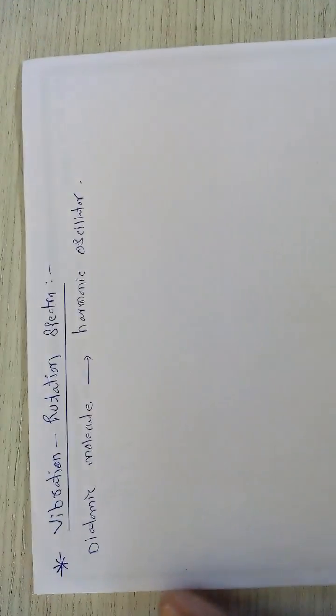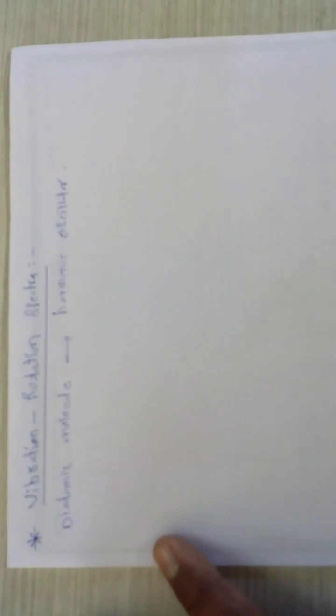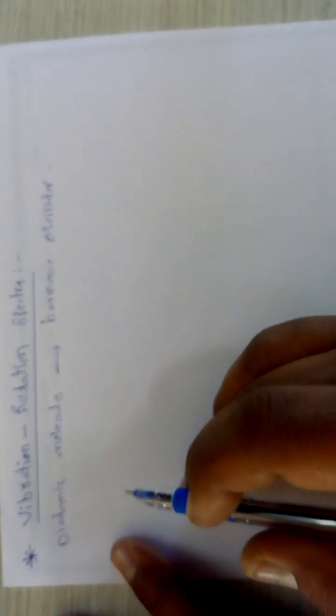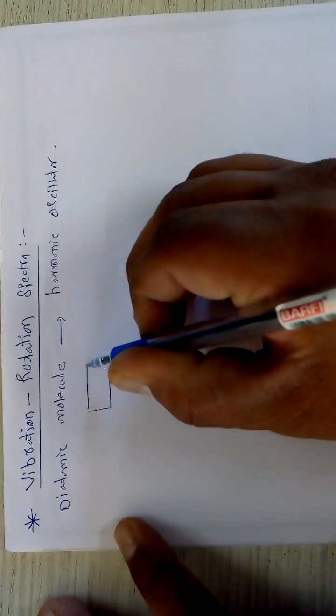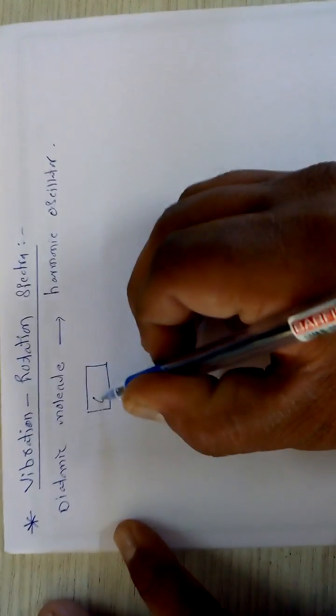So what happens whenever we consider this molecule as a harmonic oscillator? Suppose this molecule is present in the gas phase.